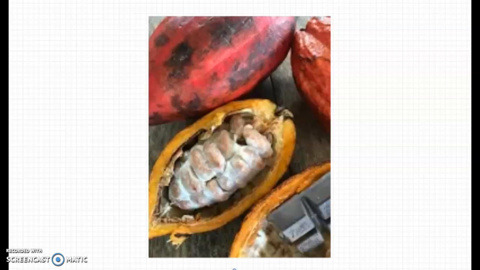The chocolate is poured into molds. The chocolate is cooled in the molds and it becomes hard. The chocolate is taken out of the molds.